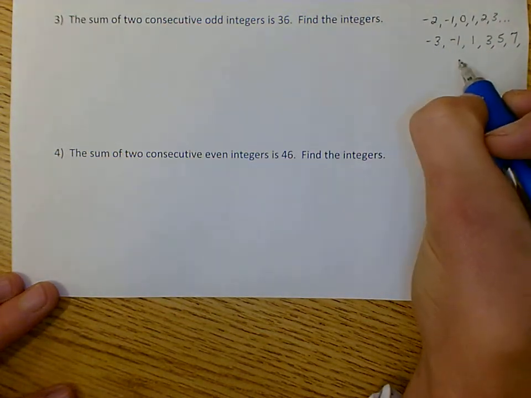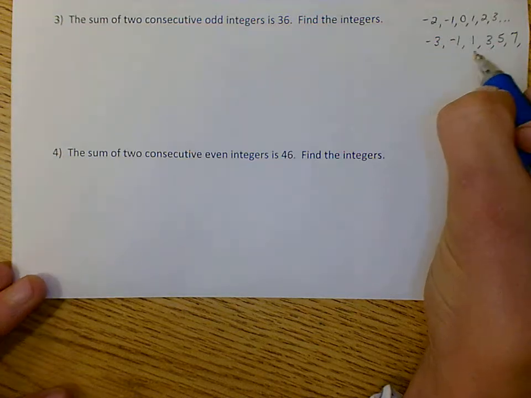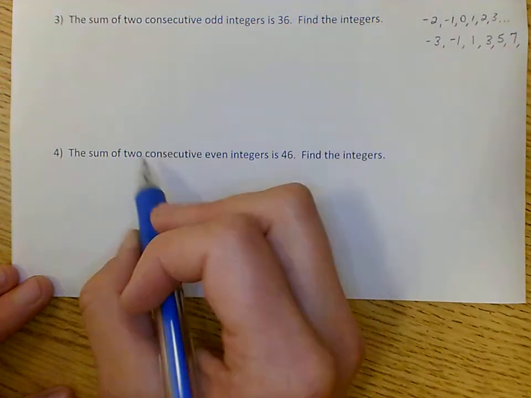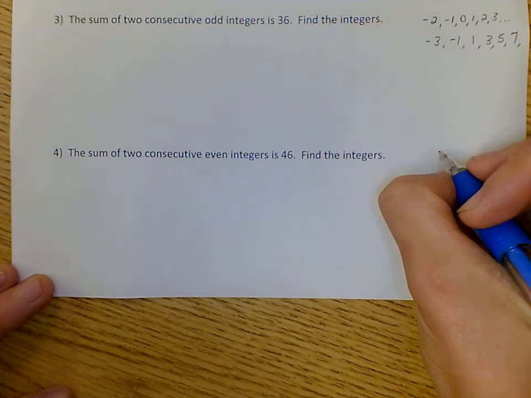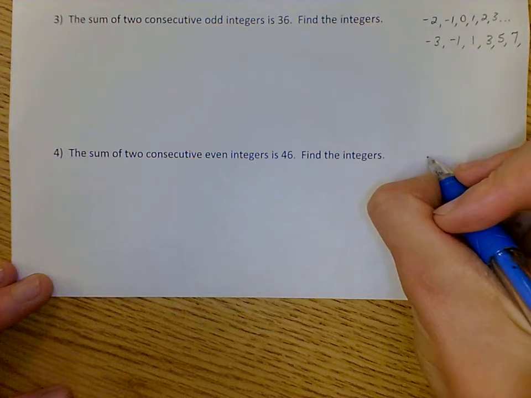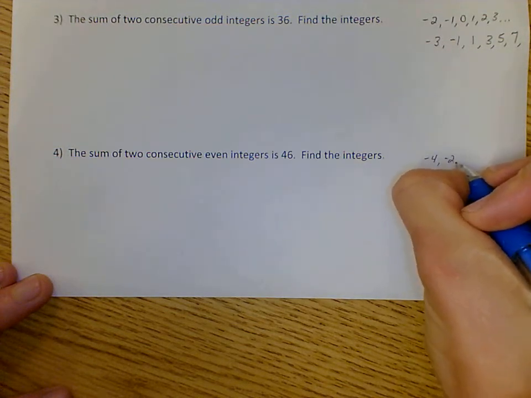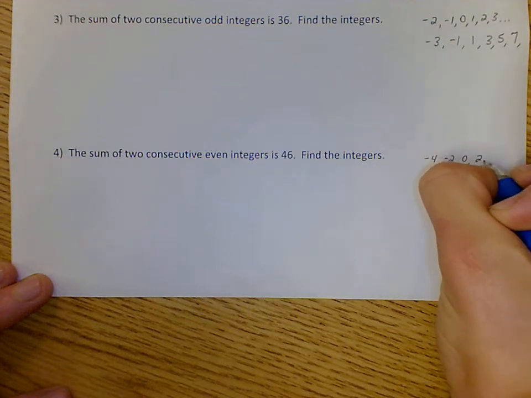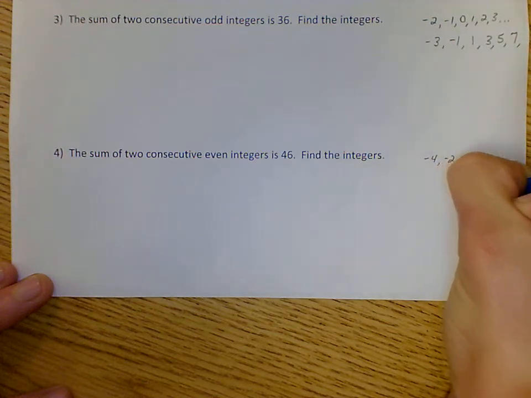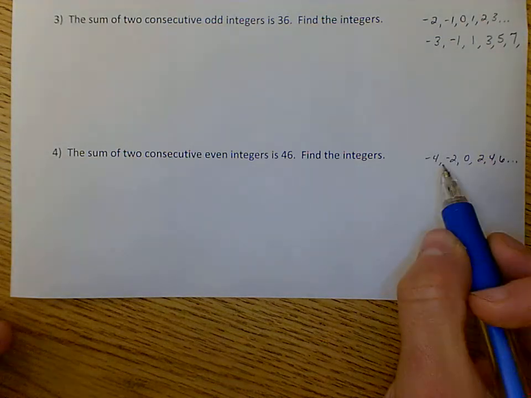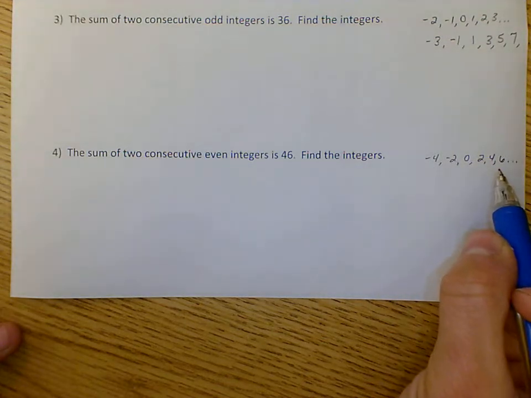So notice these are the odd numbers that you're looking at that are consecutive because you go straight from one odd number to the next odd number. And then consecutive even integers would be if I had, let me start with -4. So -4, -2, 0, 2, 4, 6, so on and so forth. Okay? And so those would be your consecutive even integers.